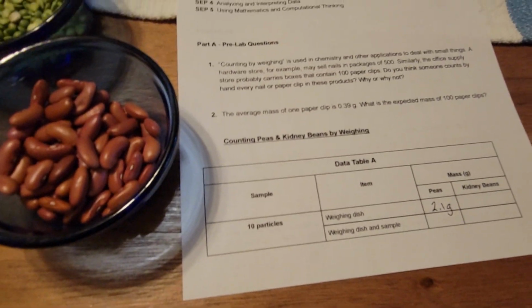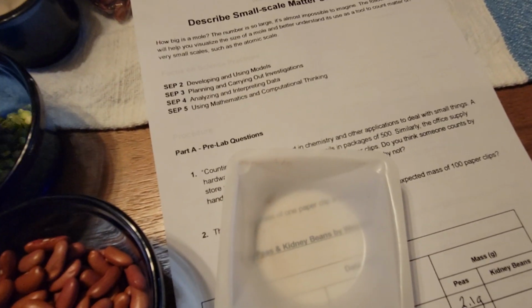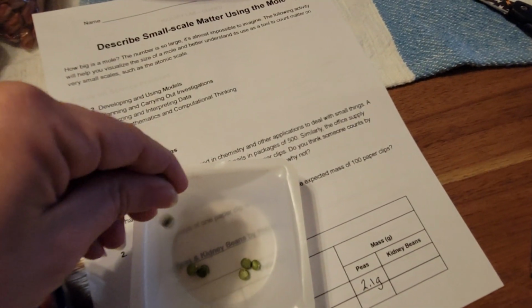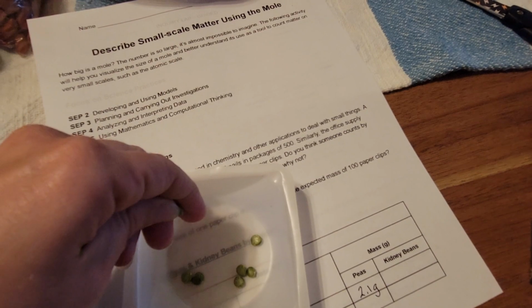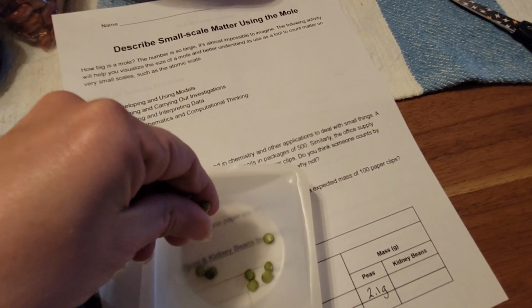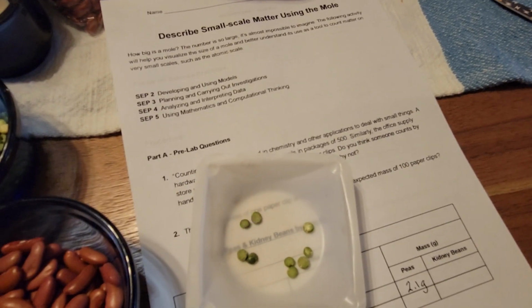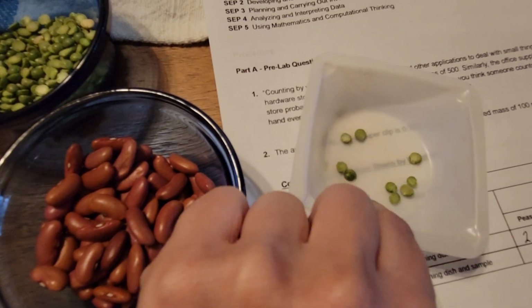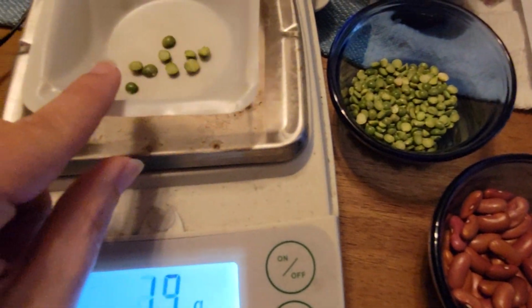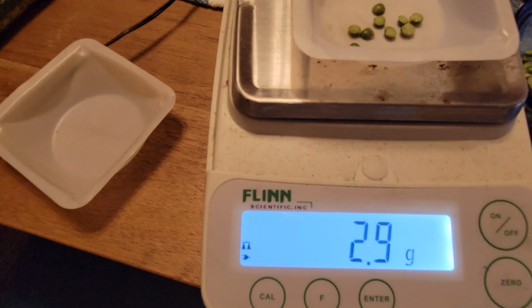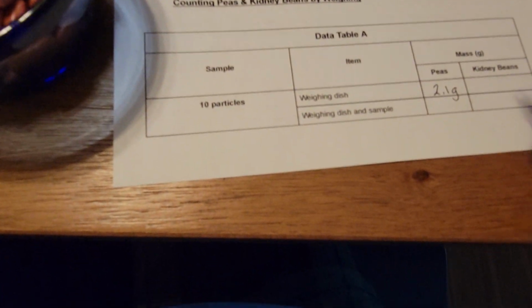Now I'm going to take it off and add 10 peas. 5, that's 7, 8, 9, 10. Okay, so I've got my 10 peas. Put it back on, and it weighs all of 2.9 grams. So I'm going to write that amount down.